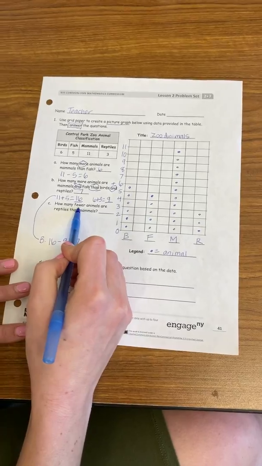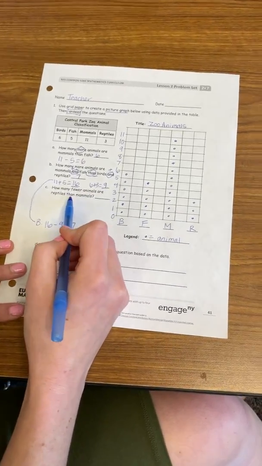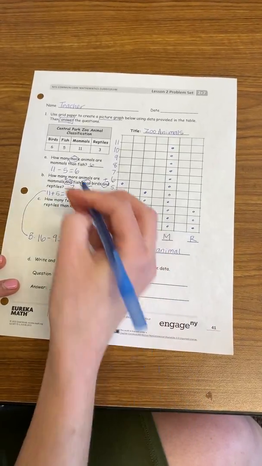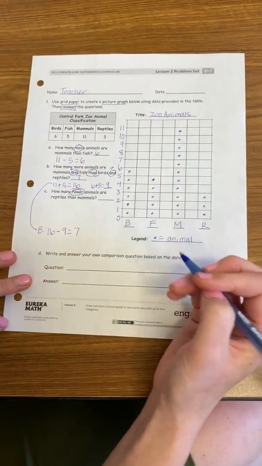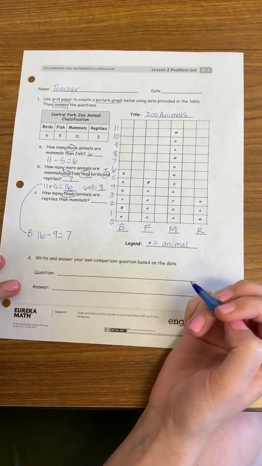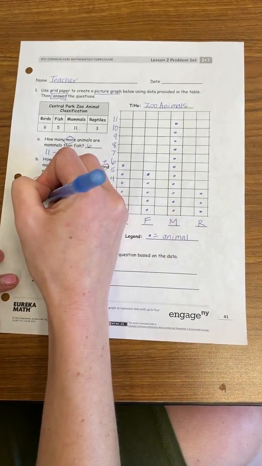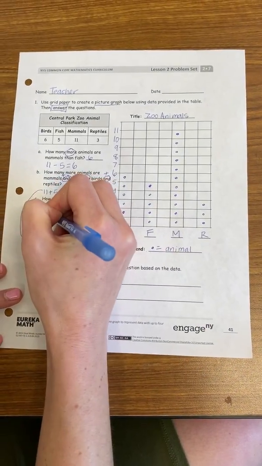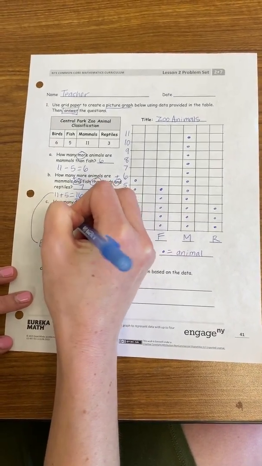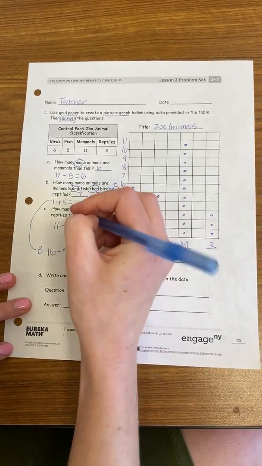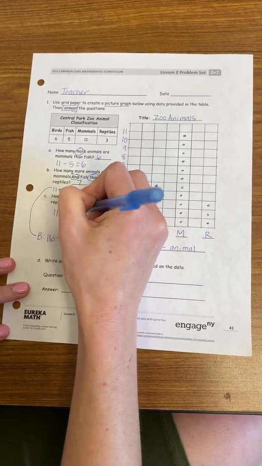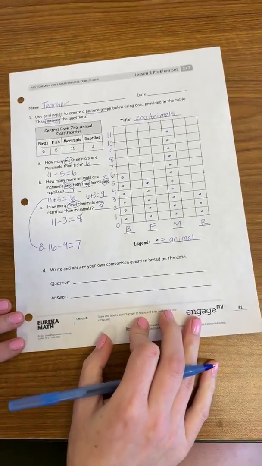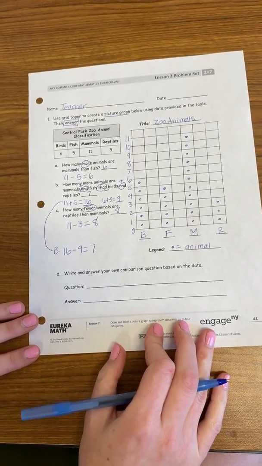How many fewer animals are reptiles than mammals? Again, this is a comparison question where this fewer and than are telling me to subtract. I have 11 mammals and I have 3 reptiles. So if I want to know that difference, hint, hint, I subtract and find the difference between the 2.